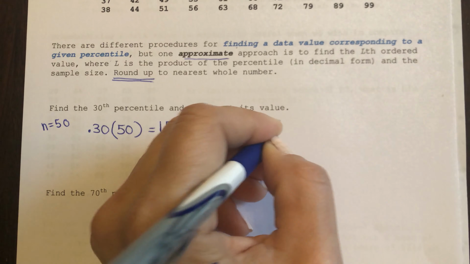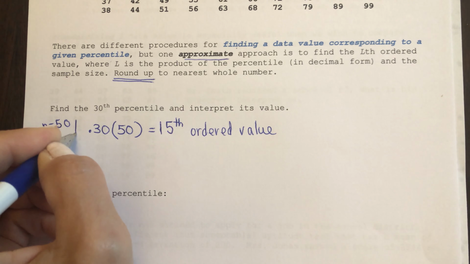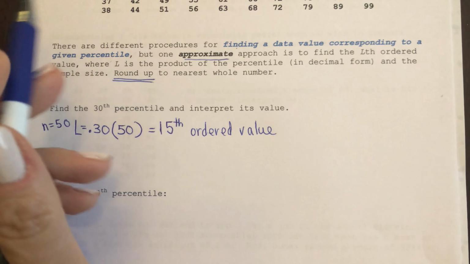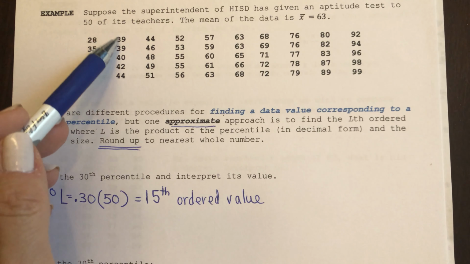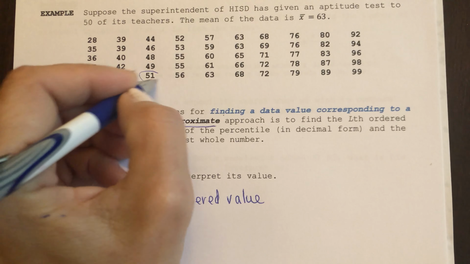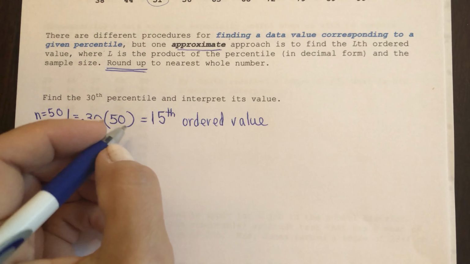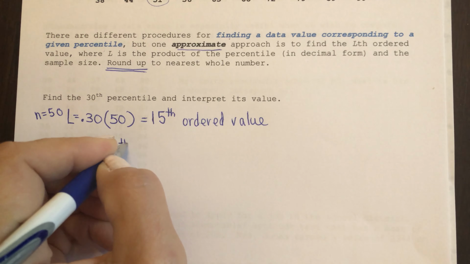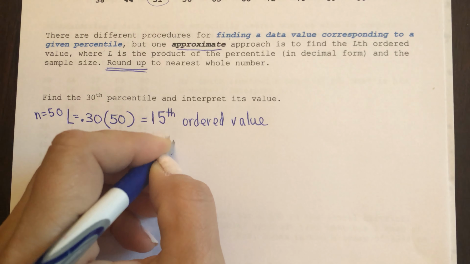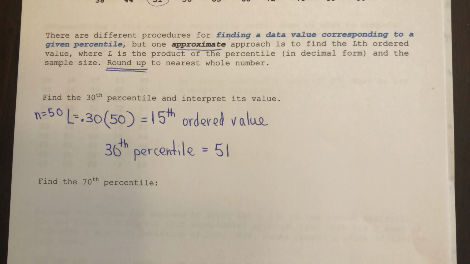value. Okay, so this is the location, okay? So let me put L is for location. And so what you're going to do is come up to your data set and find the 15th value. 5, 10, 15. Okay, so the 15th value is 51 in this case. Okay, so the answer is the 30th percentile is equal to 51. Okay, 30th percentile is equal to 51.